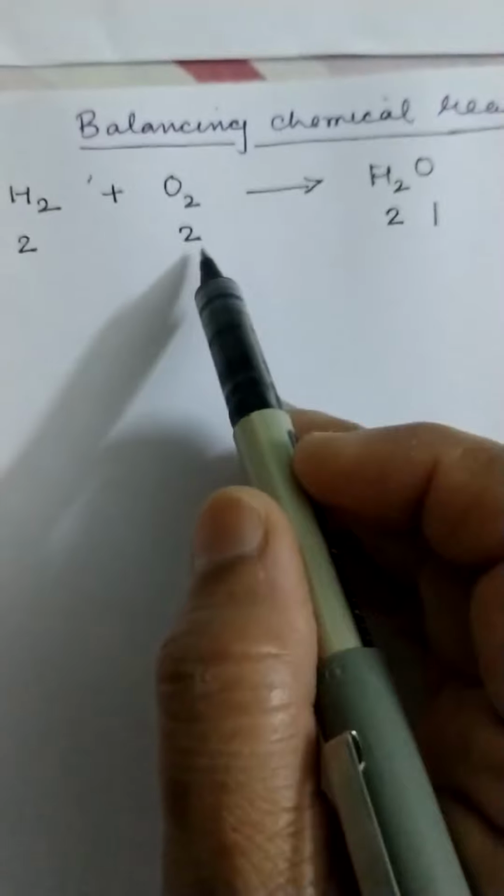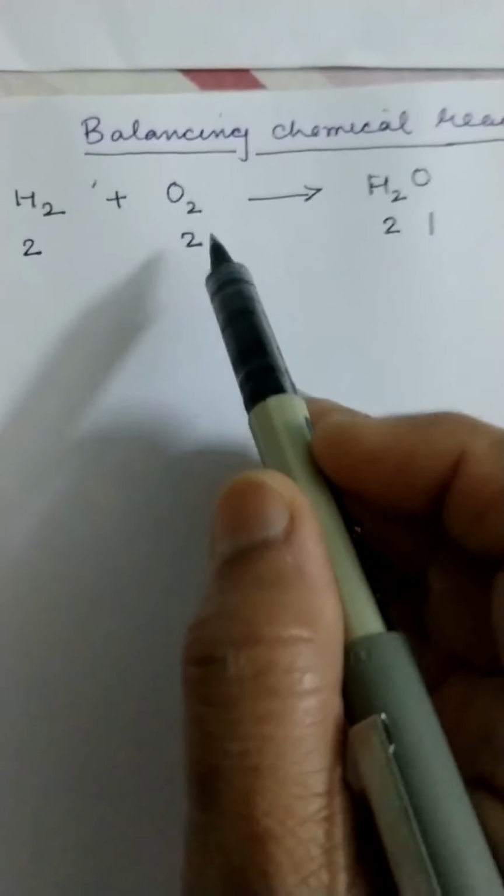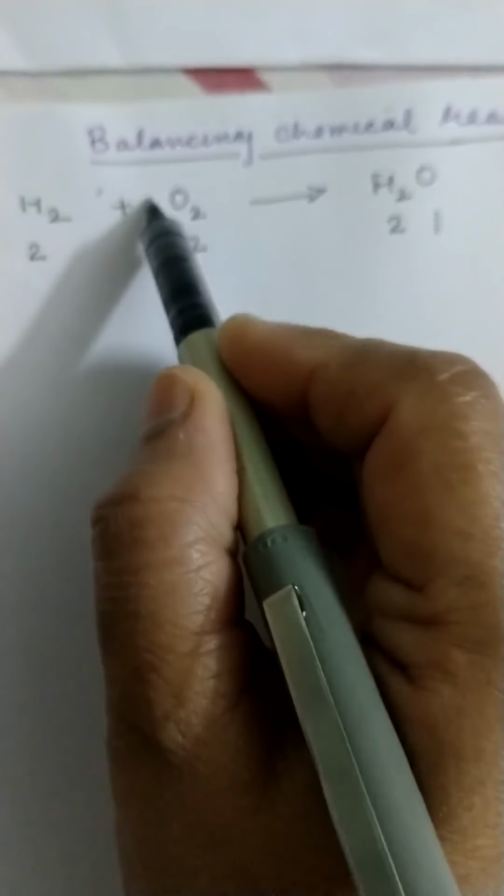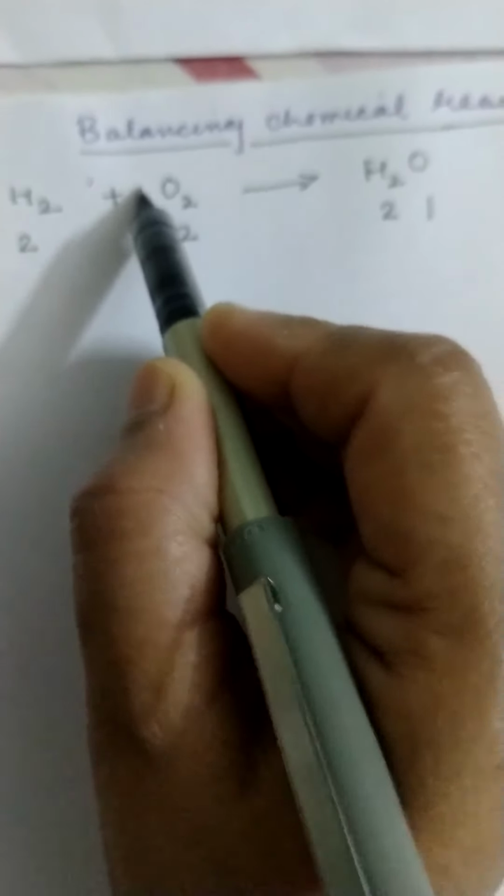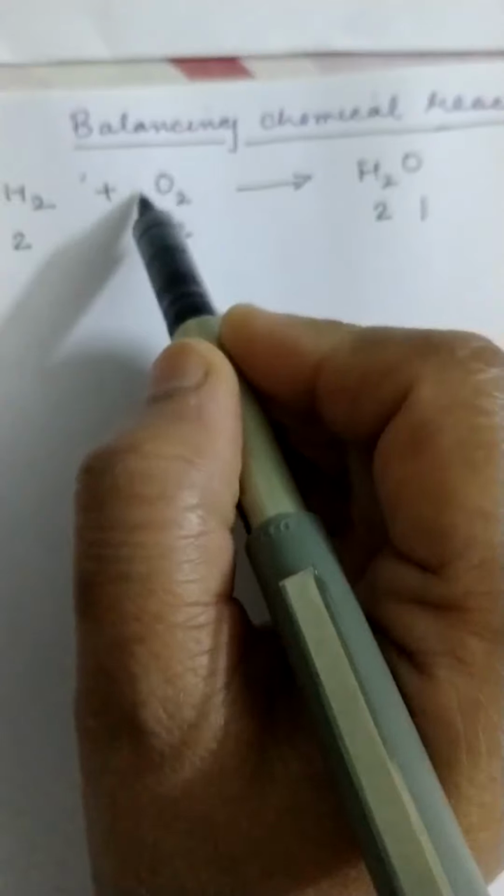So what am I going to do? I will increase coefficients here. I will not make any change in its atoms. Rather, I will increase the coefficient. What does that mean?